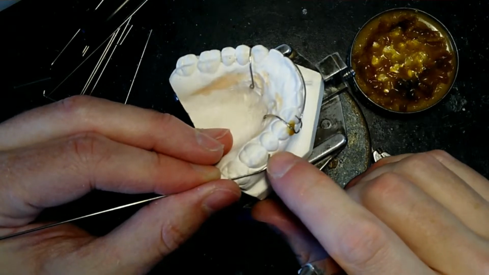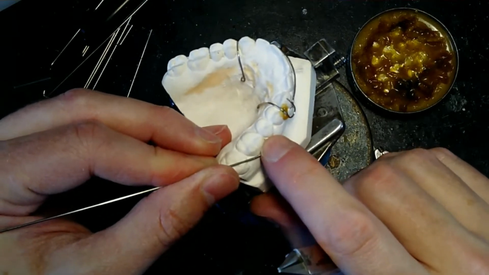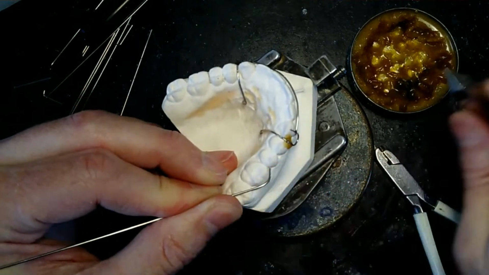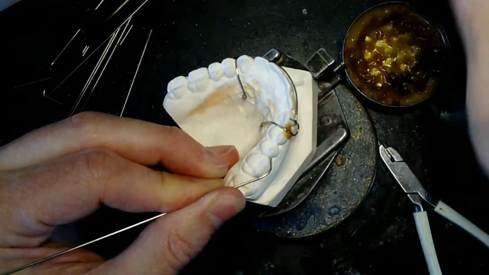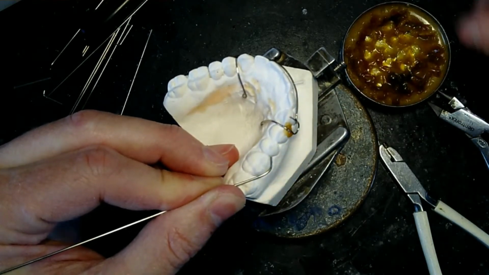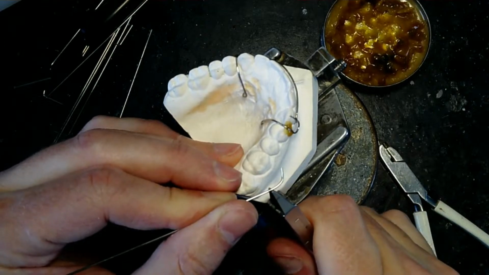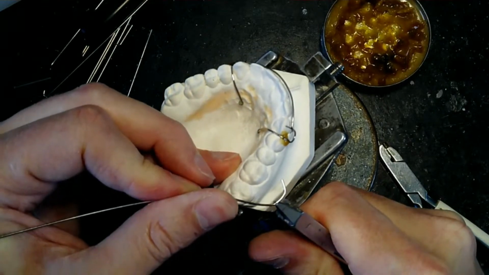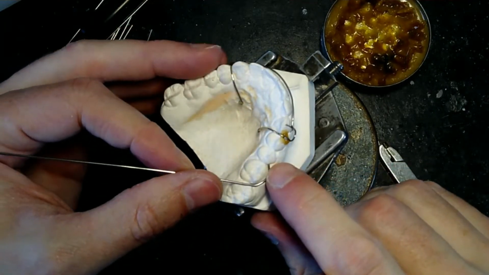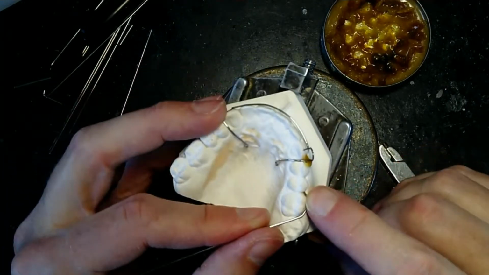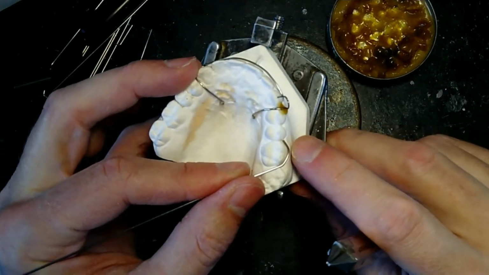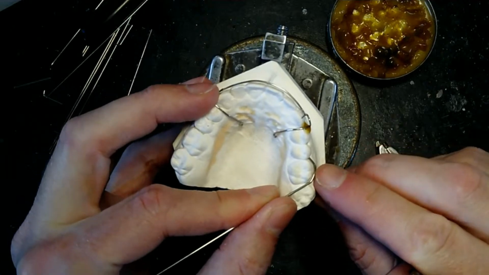So you got to make sure you put this tip right back in here every single time. So now I'm going to bend. This is where it's touching the tooth last. So I'm going to put my pliers on the right side of that mark, and then that starts making my occlusion crossover. Again, make sure there's no space here.